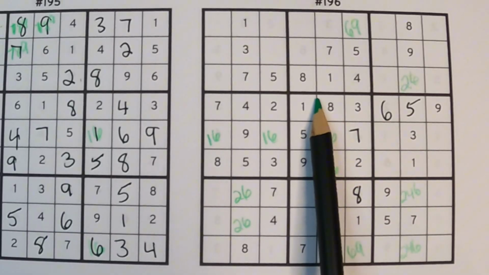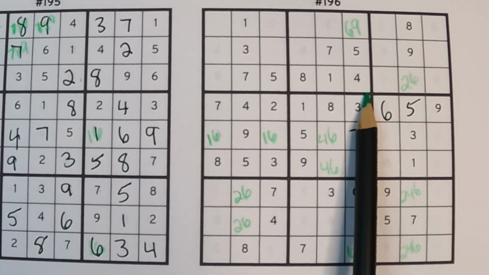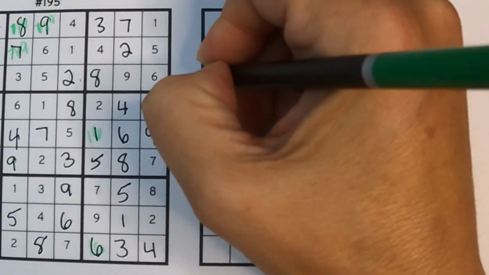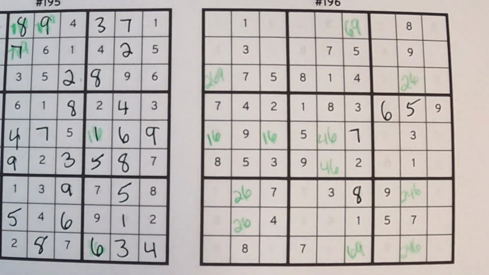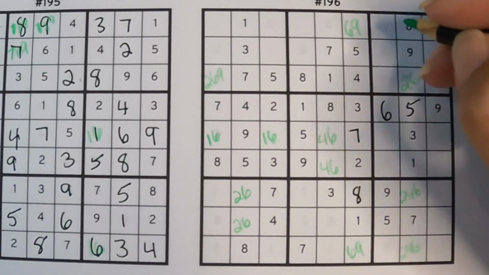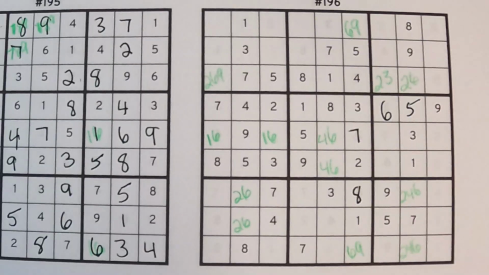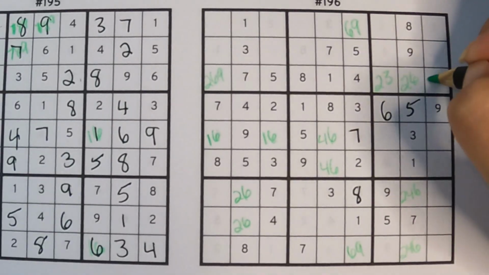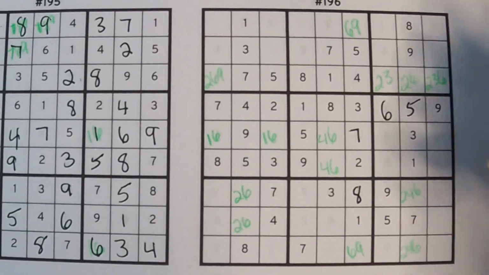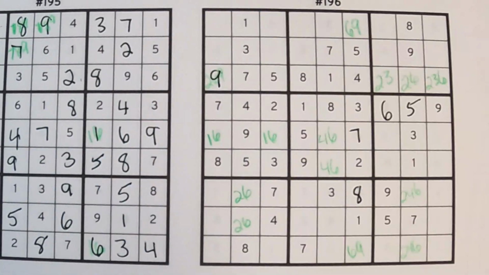For this row, we're missing 2, 3, 6, and 9. We've got the 3 here, so 2, 6, 9. 6 and 9 here, so 2, 3. 9 here, so 2, 3, 6. So that means the only place our 9 can be in that row is here.